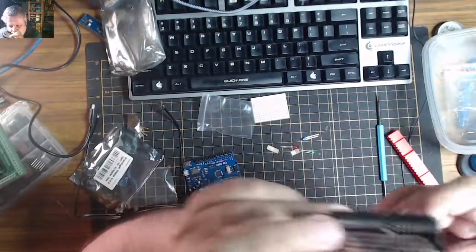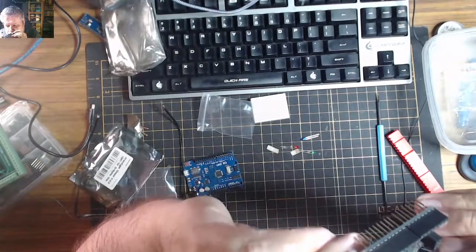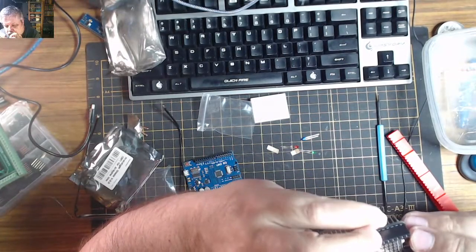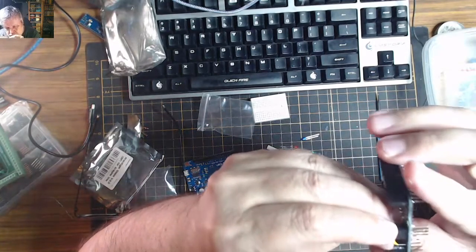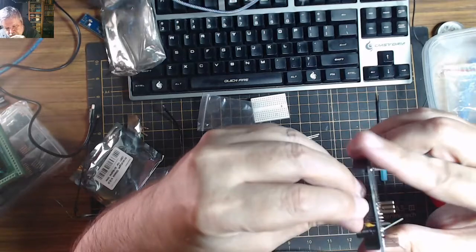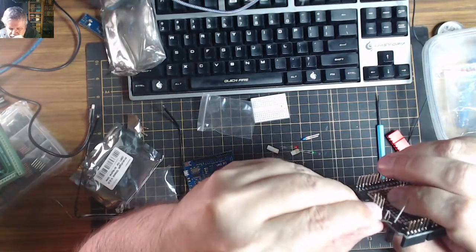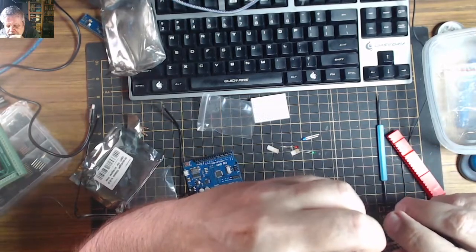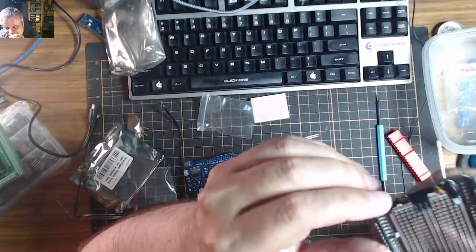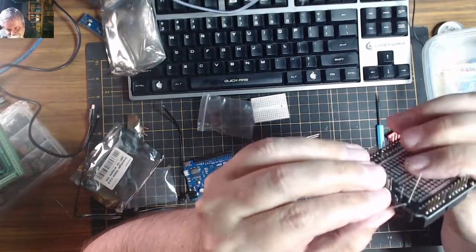Then we got our little ceramic here. And it really doesn't matter which one you put in. This one just doesn't have polarity. As long as it capacitates. Or something like that. I don't know what the electronic term for that is. So, bend the leads a little bit. There we go.